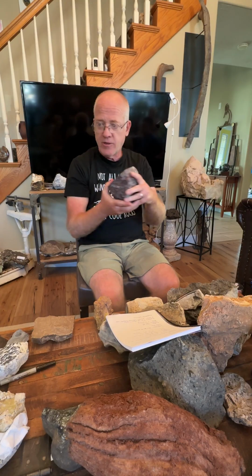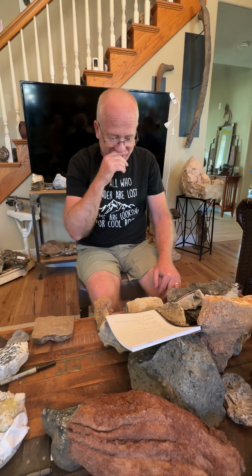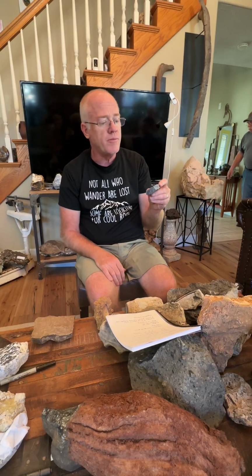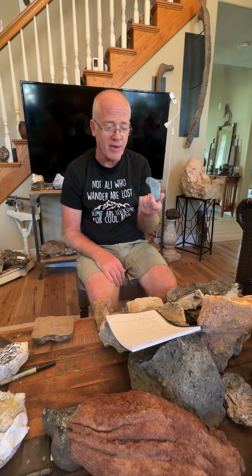So that's a conglomerate. Show that there. Pass that one around. All right, so here is shale. So shale is mostly clay. I'm gonna pass this around, and the one thing about sedimentary rocks is that they tend to hold fossils.